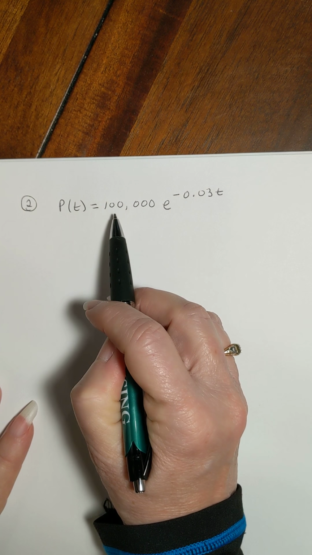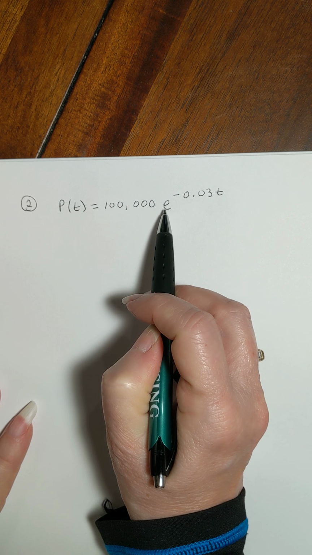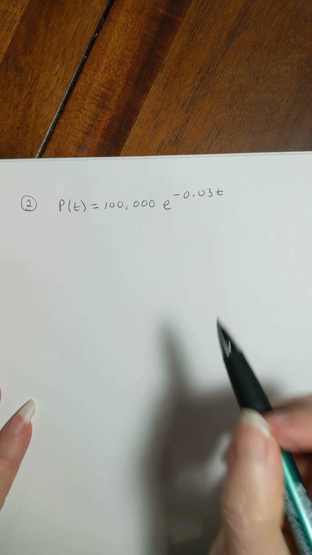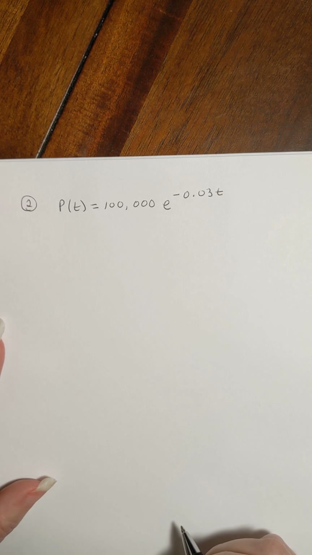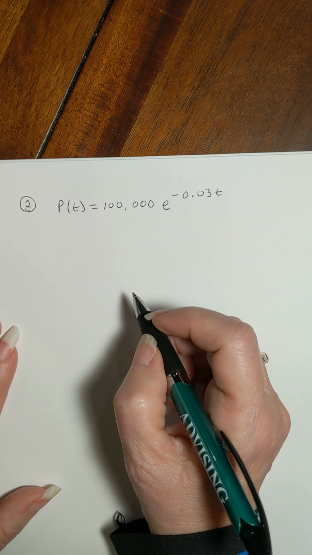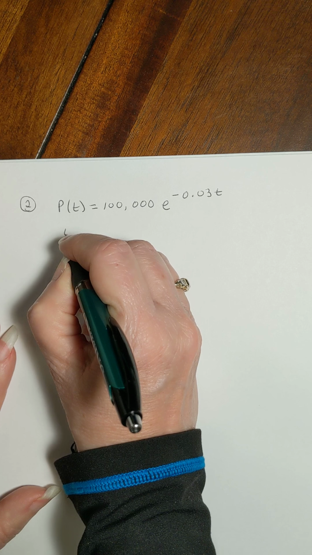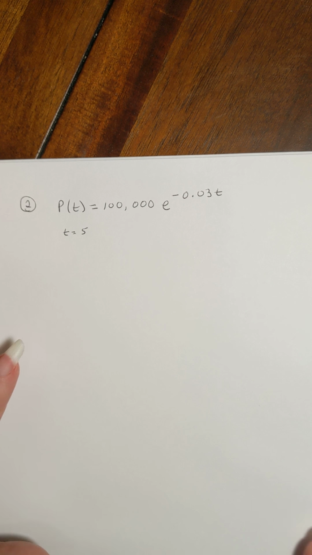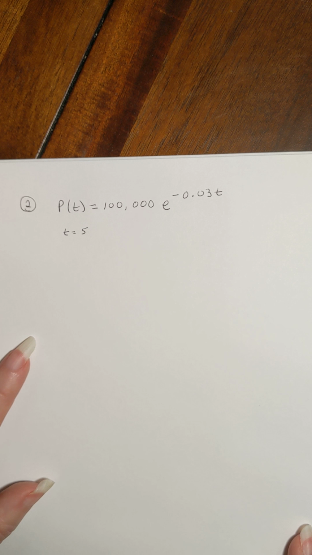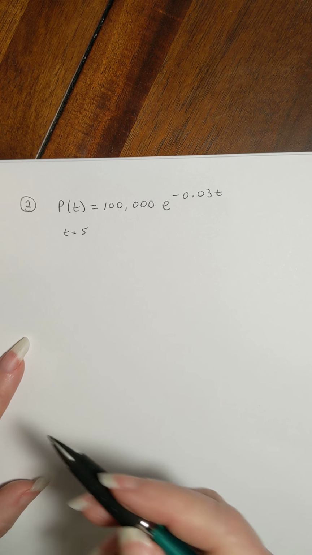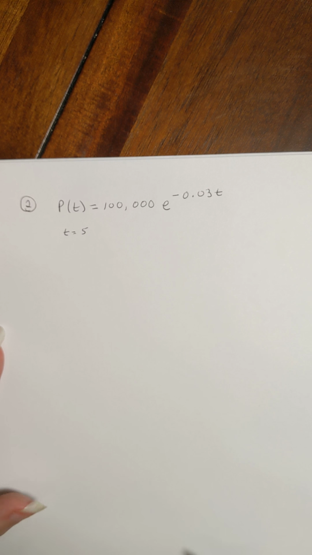So we have 1,000 e to the negative 0.03 t. This is the function that they have given us. When we're looking at this, they're going to ask us, what is the population after 5 years? And there may be some little story like the population of this city is 100,000 people, and this is the growth rate that we're expecting. What is the population going to be at the end of 5 years?